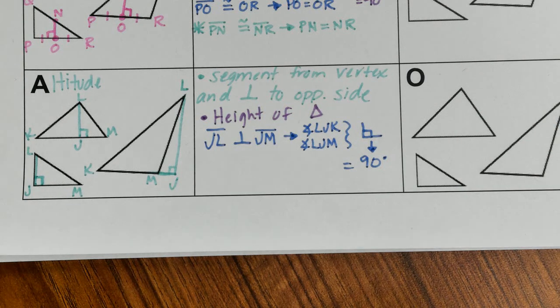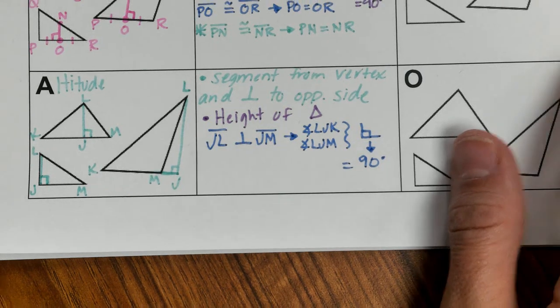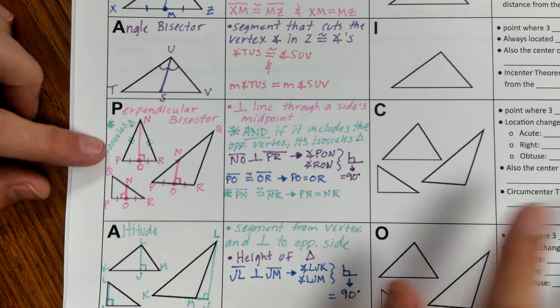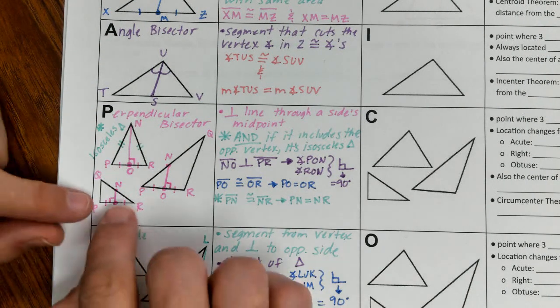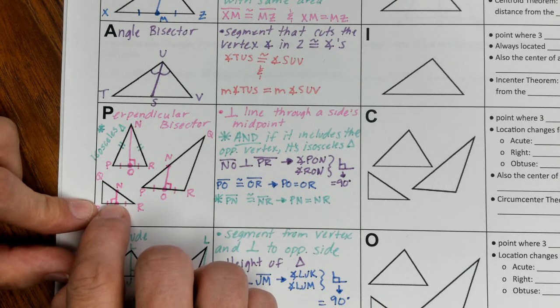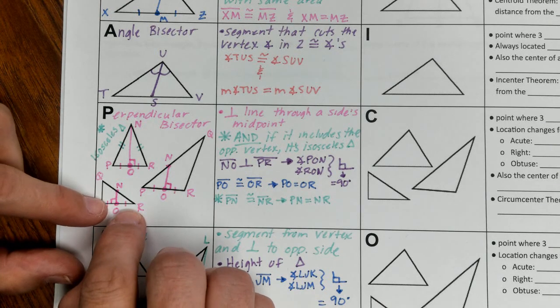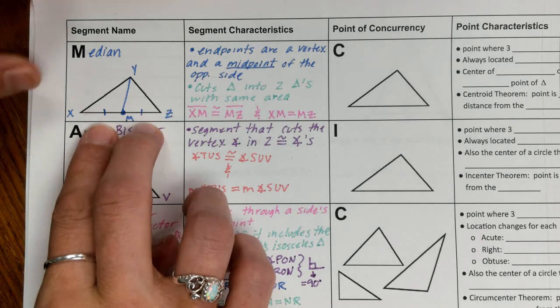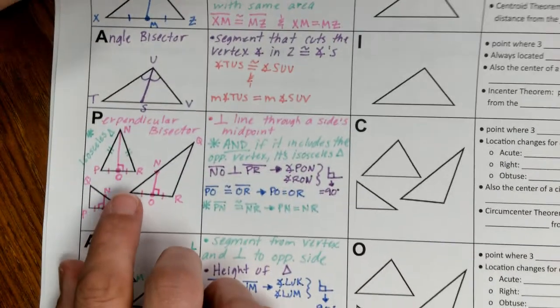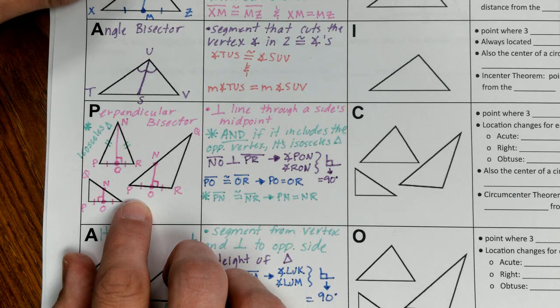Now, I explained these four segments as kind of a family. If you take a look at your perpendicular bisector, the two big things that stand out as characteristics are the 90 degrees and the congruent segments. If you look up at median, we have that congruent segment part, so that's what median and perpendicular bisector share in common.